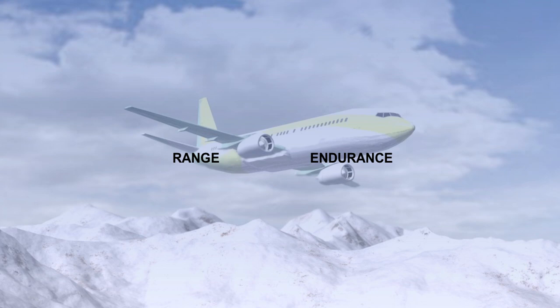The next section of this lesson analyzes the two cruise performance parameters, range and endurance. When flying for range, we are asking the question, how much fuel will the airplane use per unit distance? When flying for endurance, we are asking the question, how much fuel does the airplane use per unit time? Let us firstly deal with the endurance of the airplane.